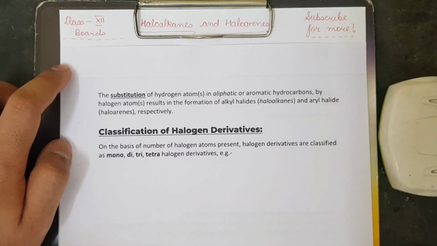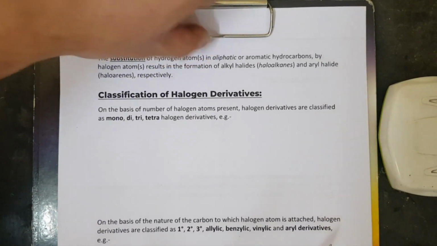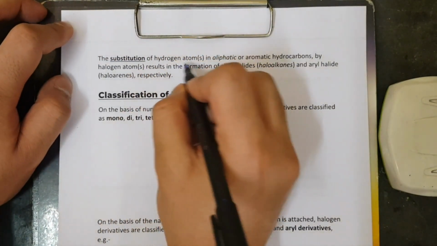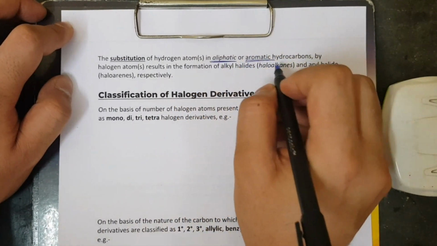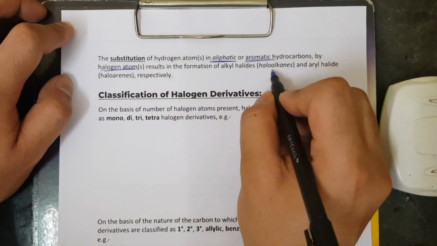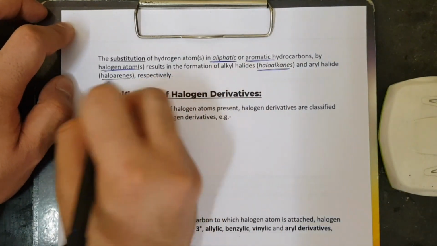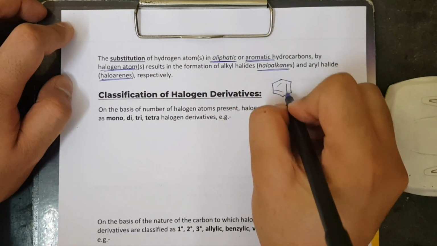The first part is: what is the actual meaning of haloalkanes and haloarenes? The substitution of the hydrogen atoms in the aliphatic or the aromatic hydrocarbons by halogen atoms results in the formation of haloalkanes or haloarenes. Basic definition: for example, I have been given benzene here.